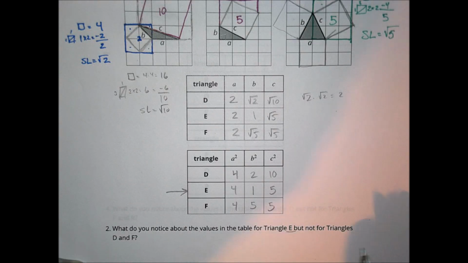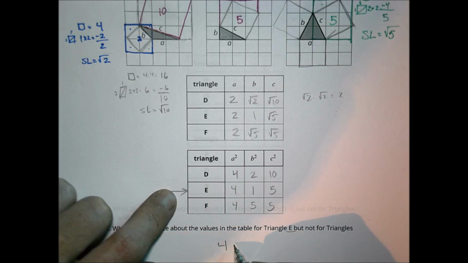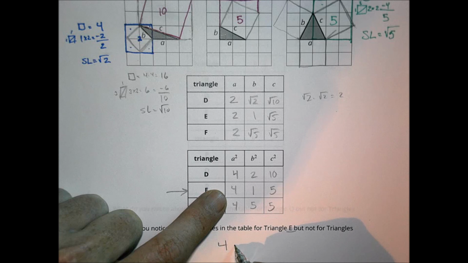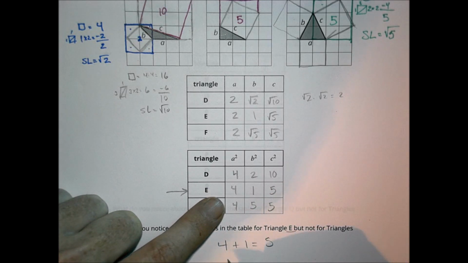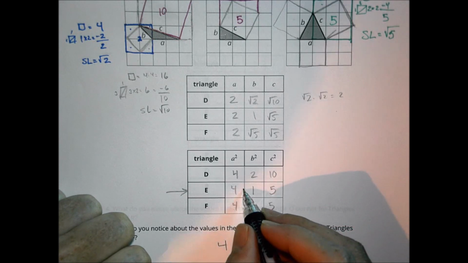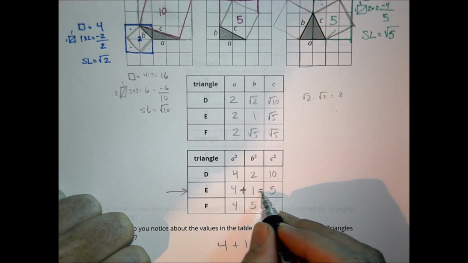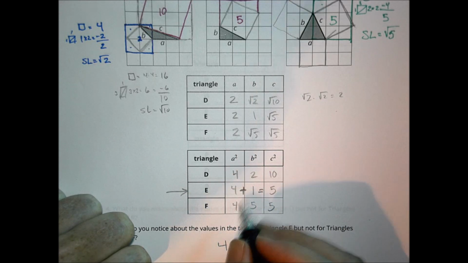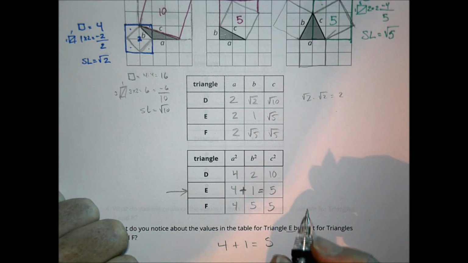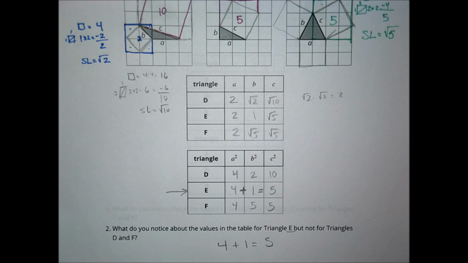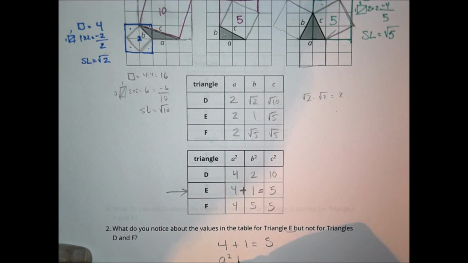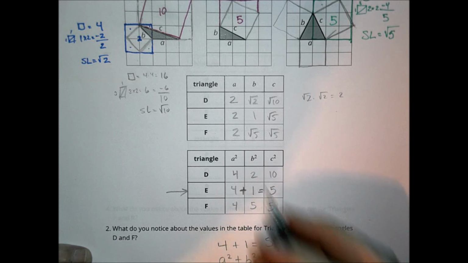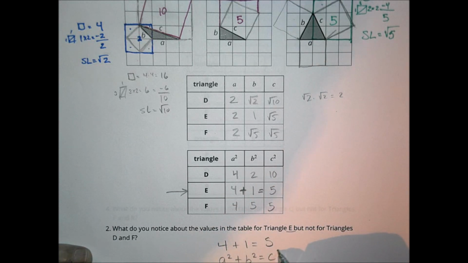Hopefully what you're noticing here with E is that when it comes to E, the side lengths, or the squared values, 4 plus 1 equals 5, right? That's the only one that works. 4 plus 1 equals 5. That doesn't work in any way for the others. There's no connection there. So what we're really seeing is that it looks like the a squared value plus the b squared value equals the c squared value.